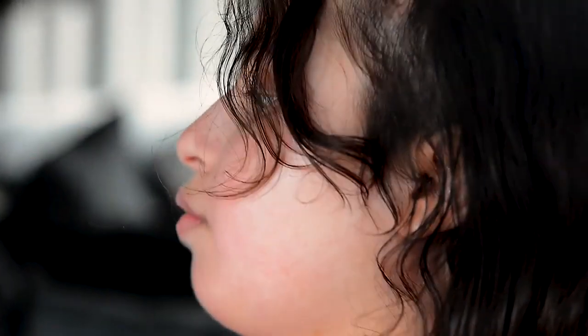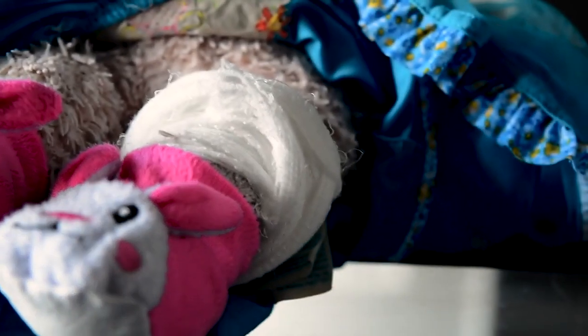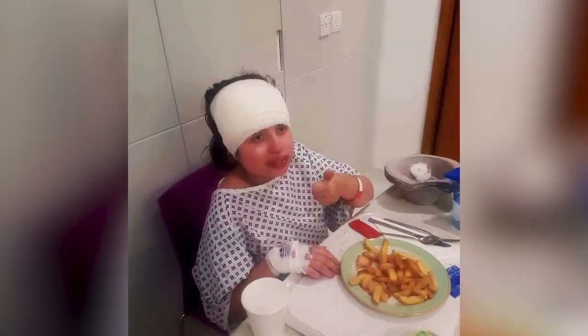You always bandage up your toys, so this one did have a bandage on her head, didn't she? Now it's on her foot. I do it a lot. You do? You're always asking for bandages when you're in hospital, don't you?